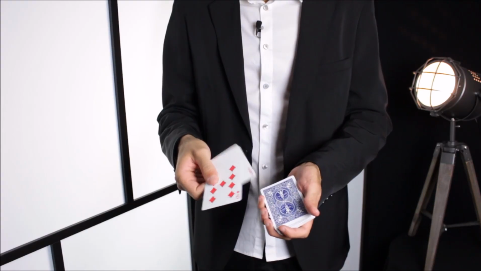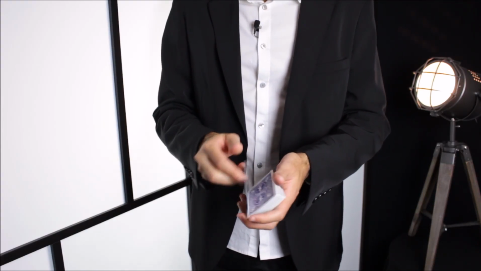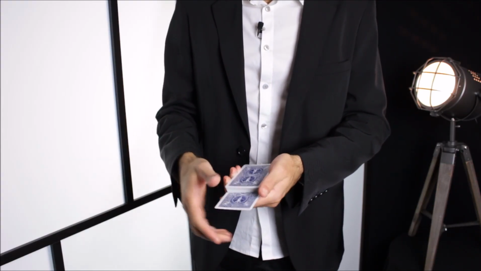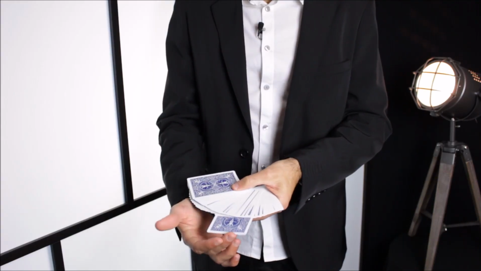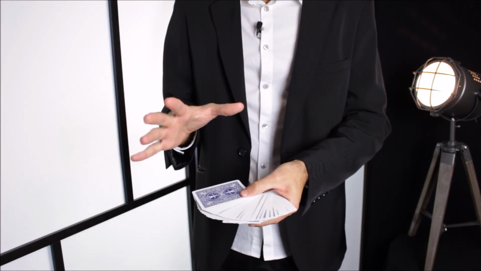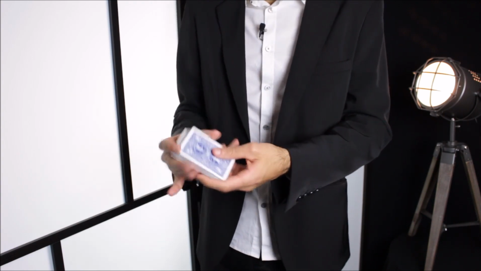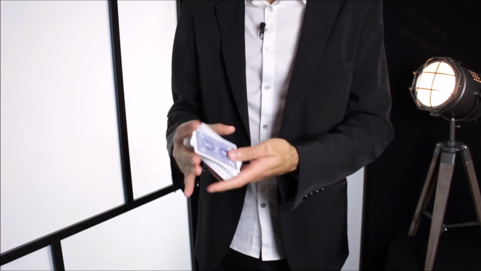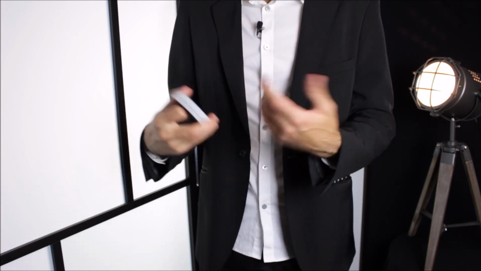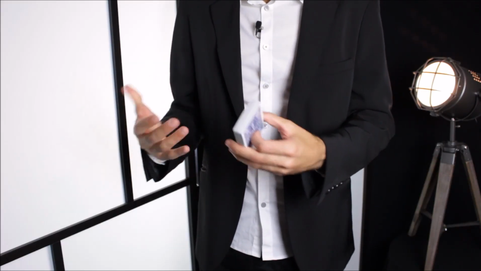Okay, a double lift. So now you turn over, you put the card in the middle, and for the spectator, his card is really in the middle. But in reality, the card is on top. Okay, the card is here. So it's better, I think, with this method. Now we need to make the vanishing.